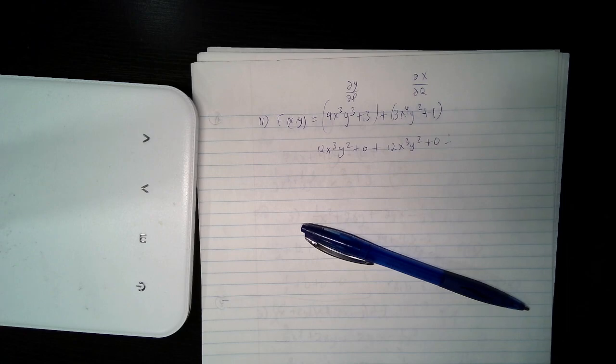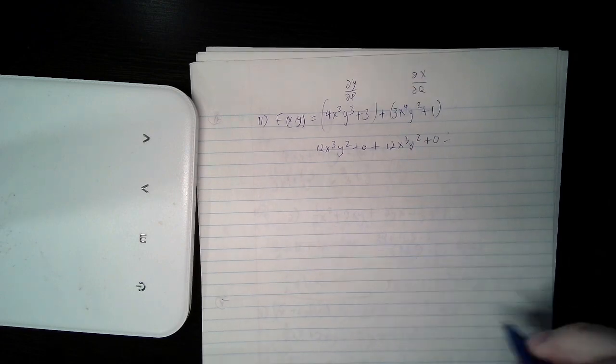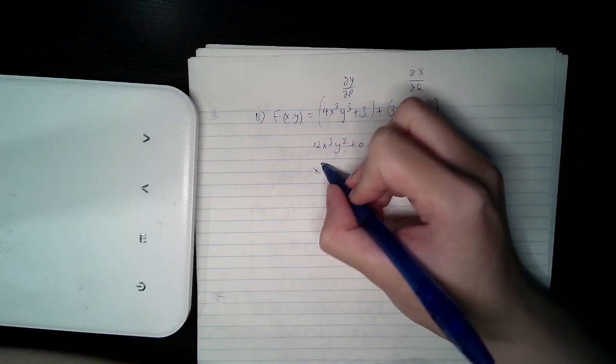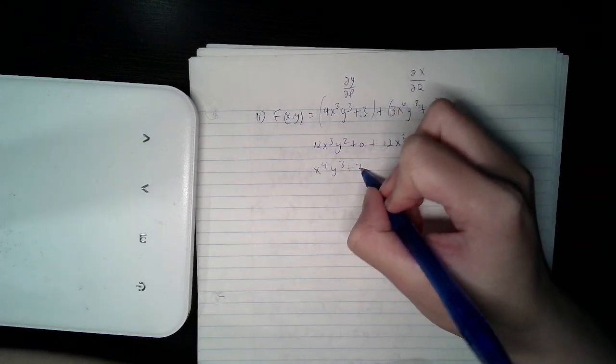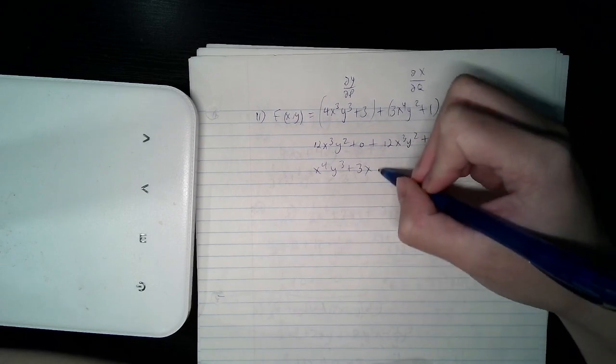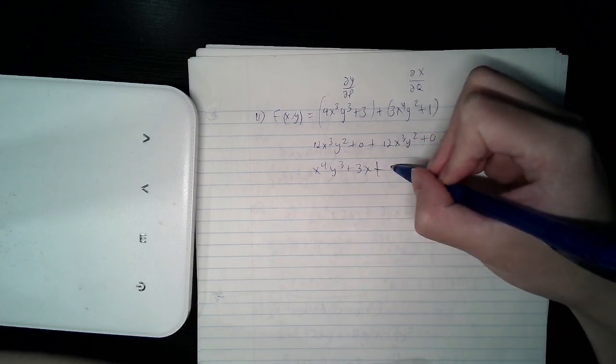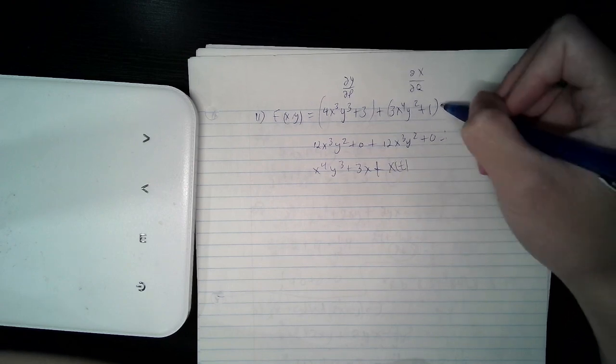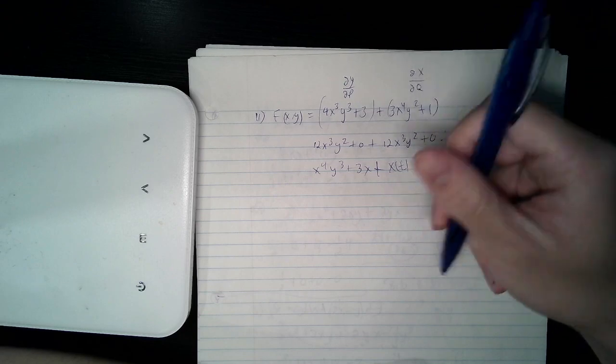So now what I'm supposed to do is take the integral with respect to y or x. So let's do it with x. So x to the 4th y cubed plus x, plus then it's gonna be plus something like xt. Now I don't know what.